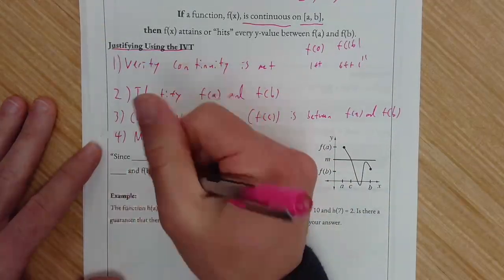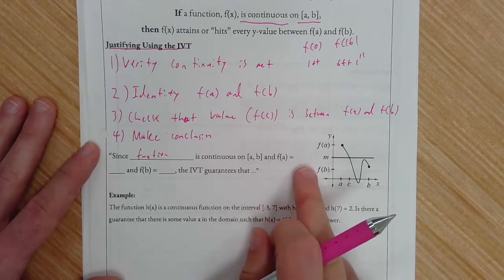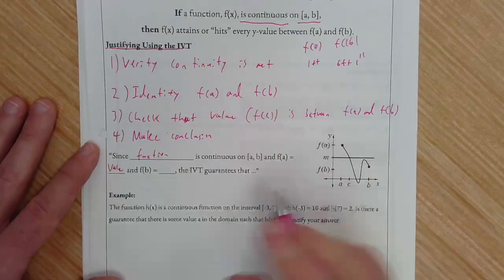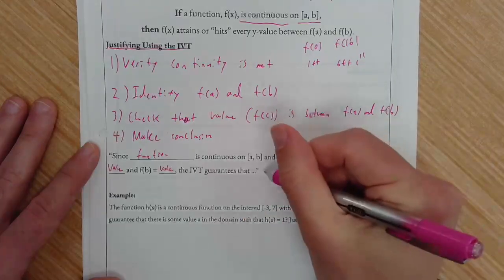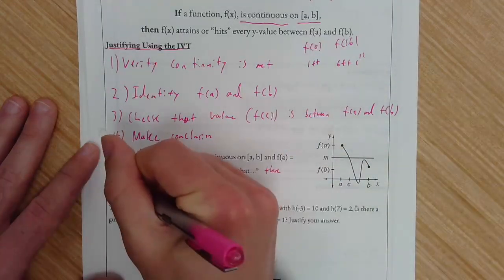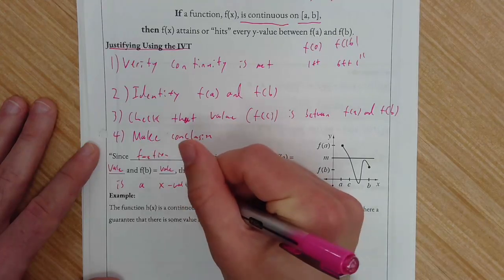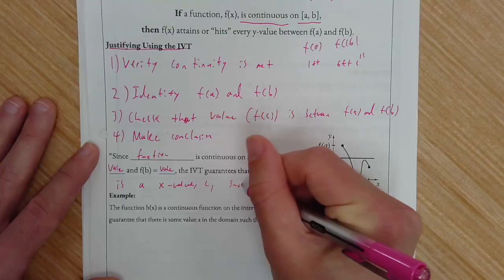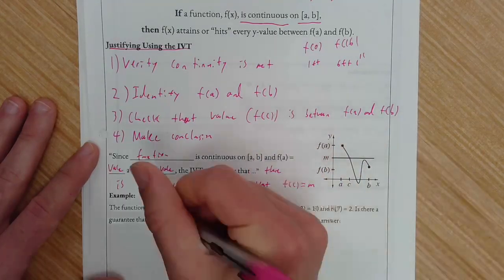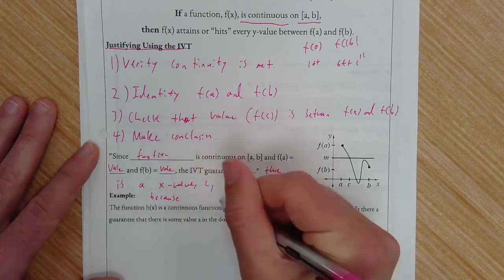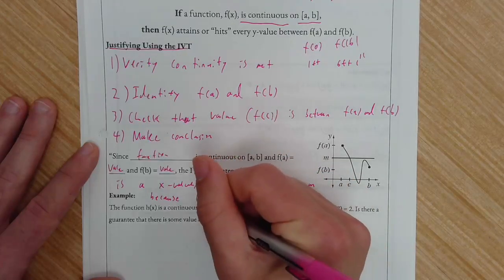You need to say, since the function is continuous on a to b, and f of a equals some value, and f of b is some value, the IVT guarantees that there is an x value c such that f of c equals m, because m is less than f of b but greater than f of a.